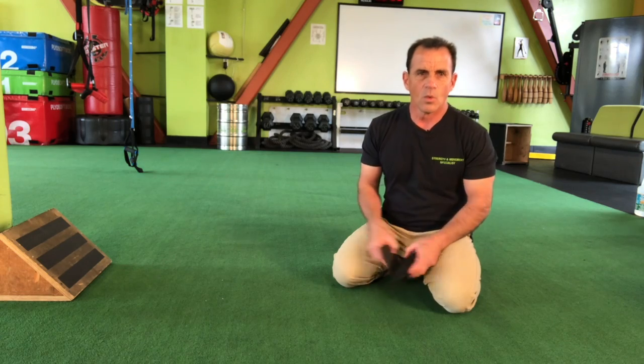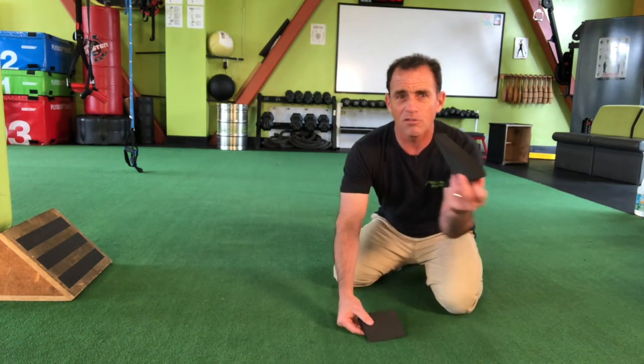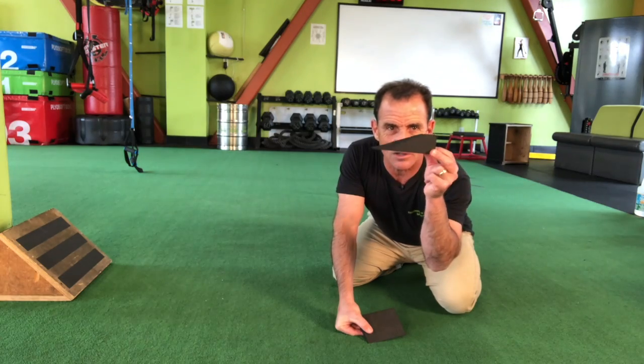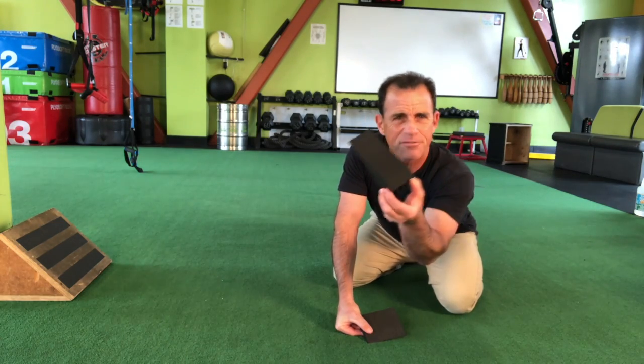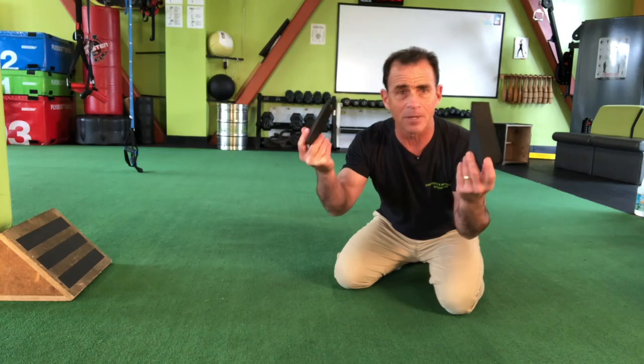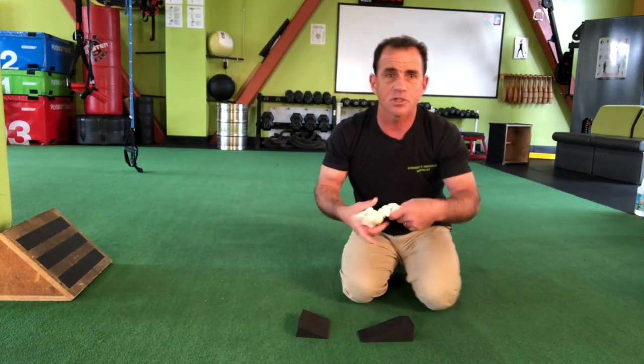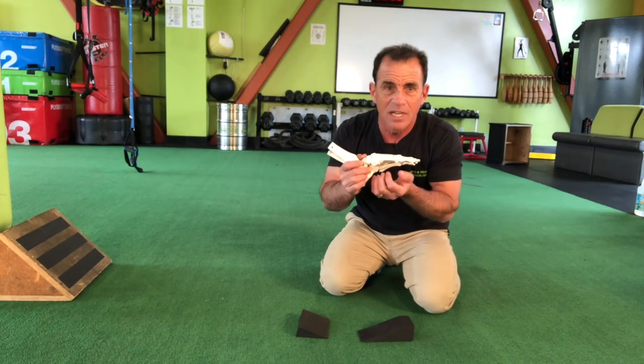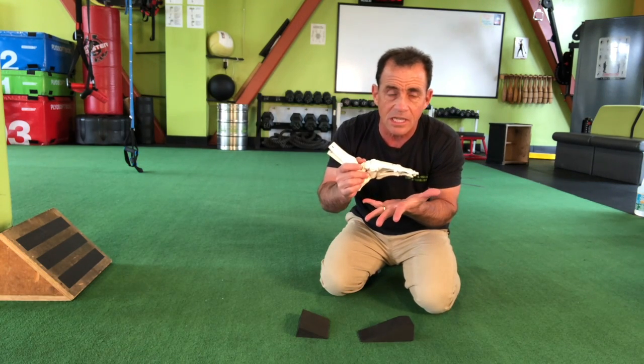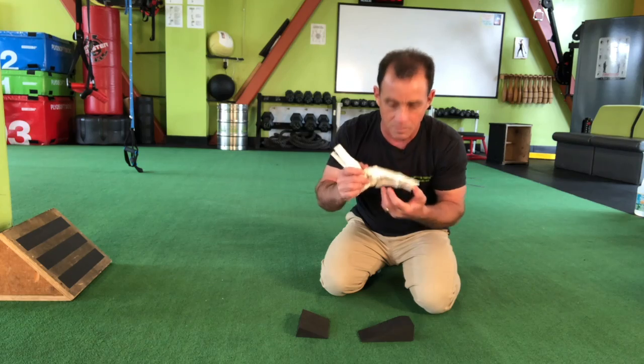But in the meantime, let's try and hack into the system. Here's your first one. Well, the first hack is going to involve these little babies. These are called wedges, and they're made of foam, and I've got a couple of them because we're going to try and give that plantar tissue an experience of how it should lengthen and load and then shorten back up.